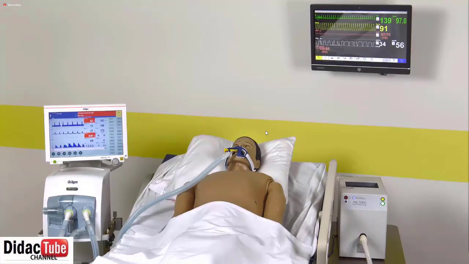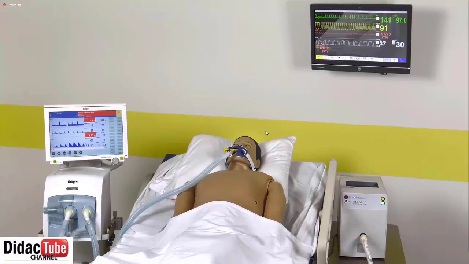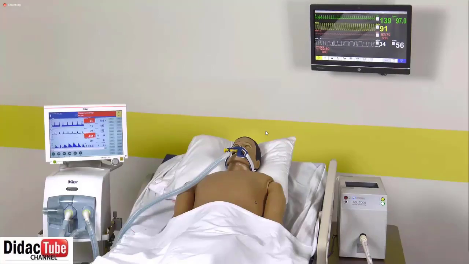The ASL5000 is producing not only inhaled tidal volumes, but exhaled tidal volumes as well. So if you were to simulate a spontaneously breathing patient in LEAP and you place your hand over the mannequin's mouth, you will feel that exhaled tidal volume.